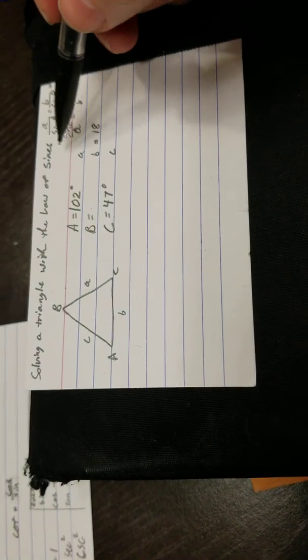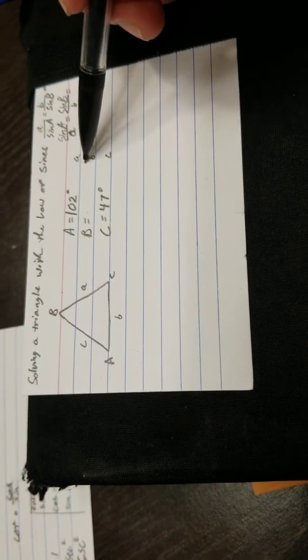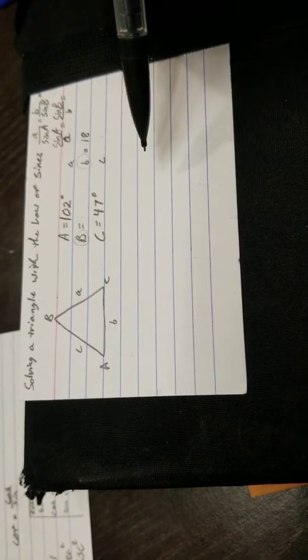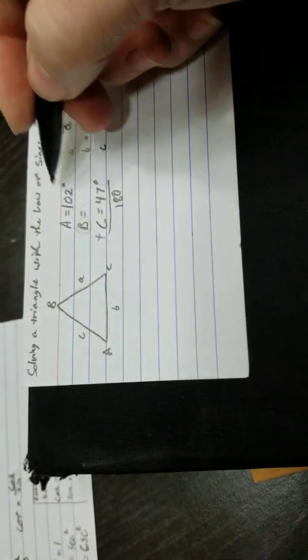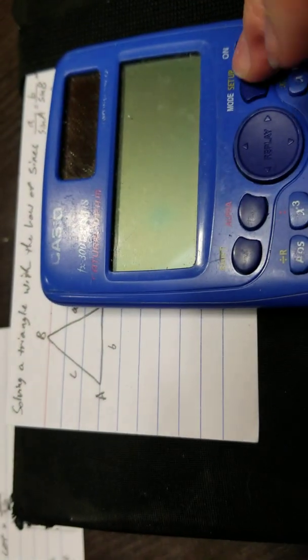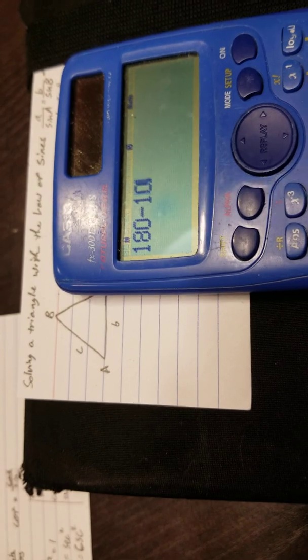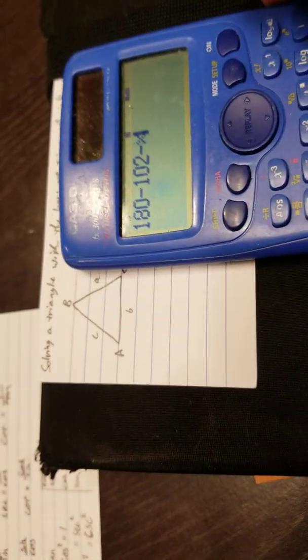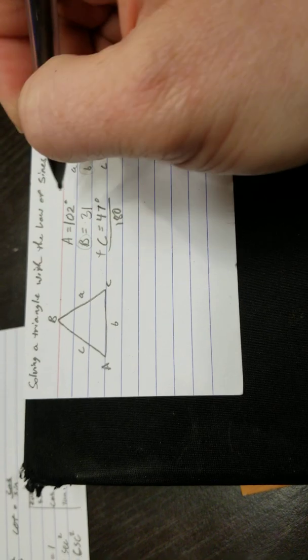Now, law of sines only works if you have a pair. You must have a side and an angle pair. Fortunately, I know that the sum of all the angles equals 180. So if I add them all up, I'd get 180. So I can go 180 minus 102 minus 47 equals 31. So I know that this is 31.